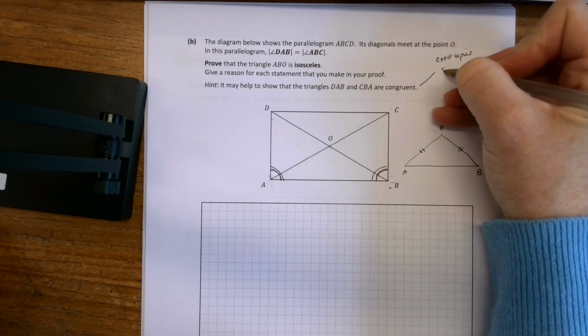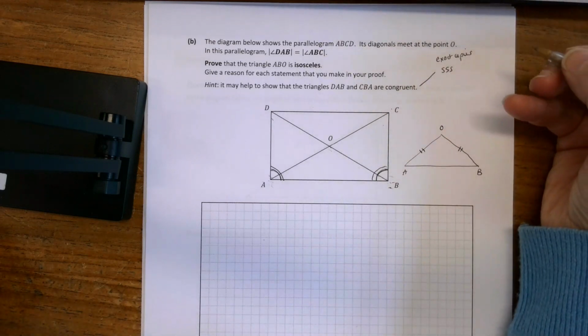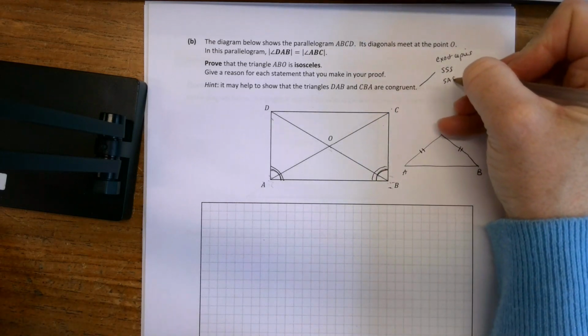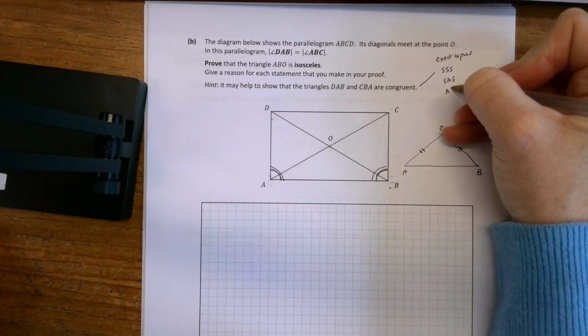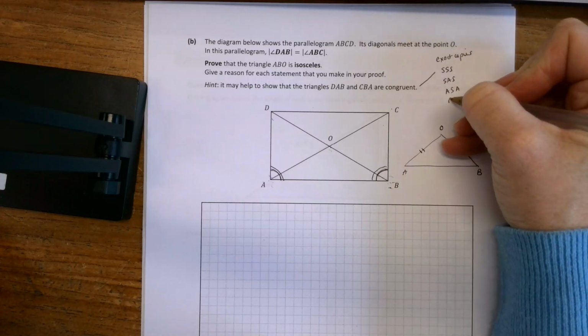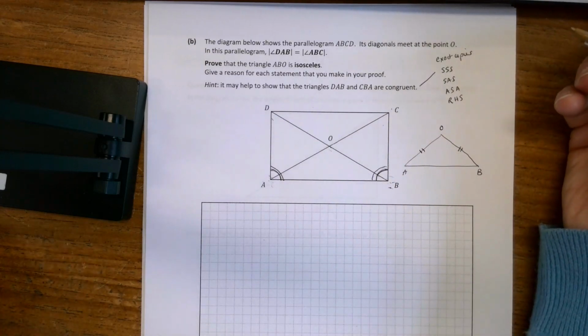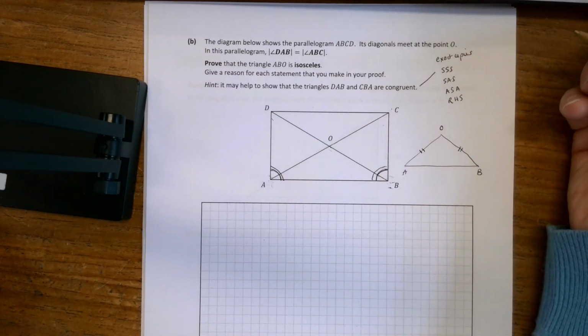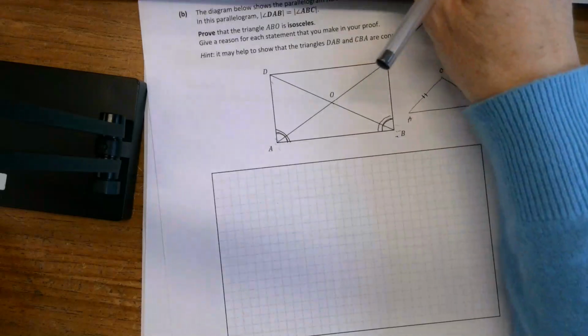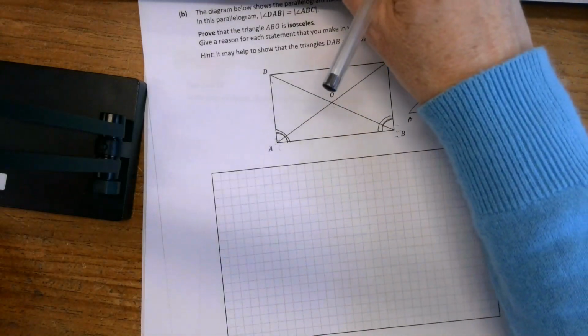And there's 4 different conditions: side, side, side; side, angle, side; angle, side, angle; or right angle, hypotenuse, side, that we can use to prove that triangles are congruent. So maybe we might go ahead and take their hint and see how we get on. And if that doesn't work, then we can come back and find another way to work on this.